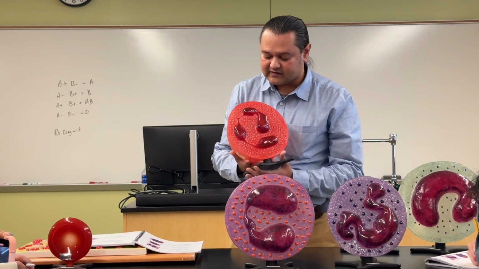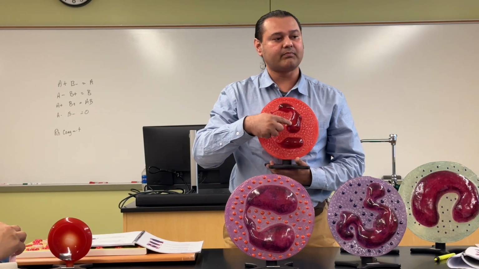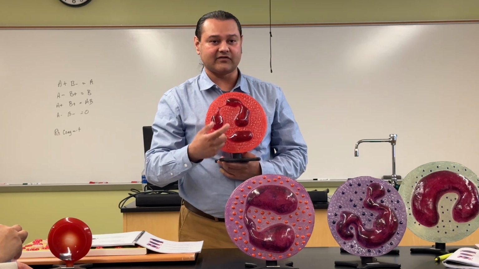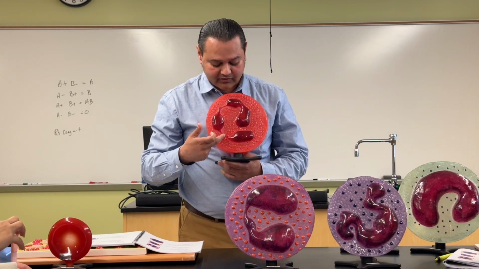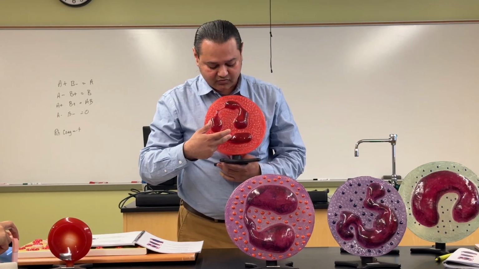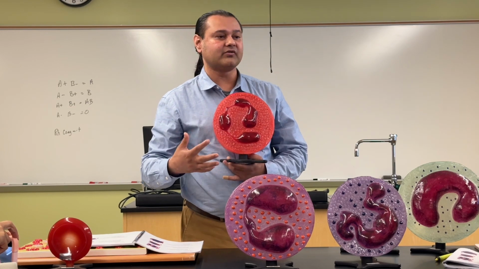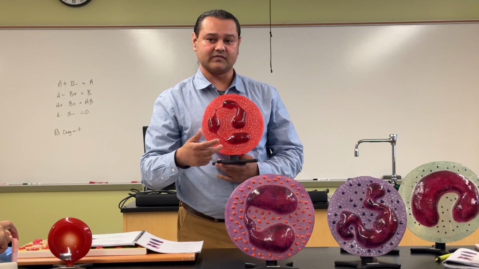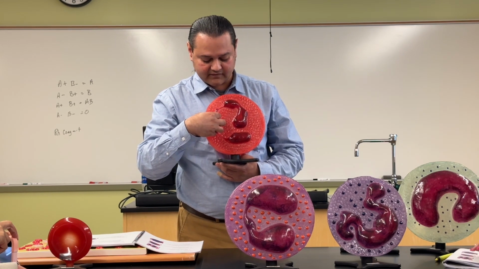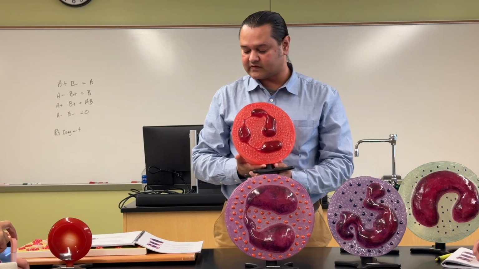So what that means is this is your entire nucleus for the neutrophil. It's 3 to 5 lobes, meaning it's 3 to 5 chunks separated by thin strands of DNA. So here's 1, here's 2, here's 3. So this has 3 lobes. It can have up to 5 lobes. So it's a chunk of DNA, small strand, chunk of DNA, small strand, chunk of DNA. That's your 3 to 5 lobes.